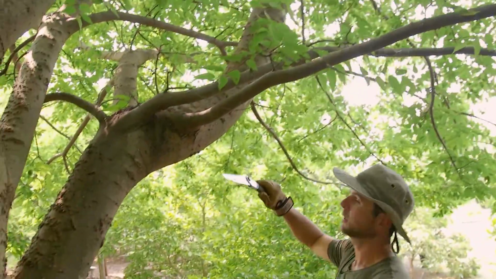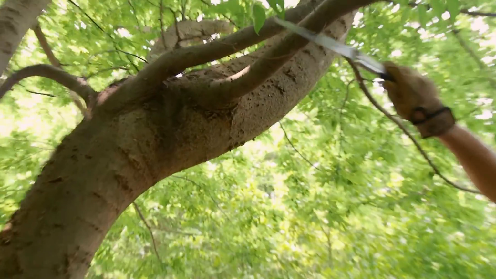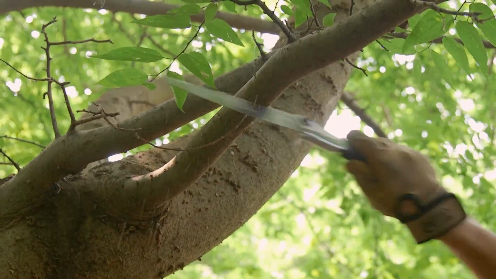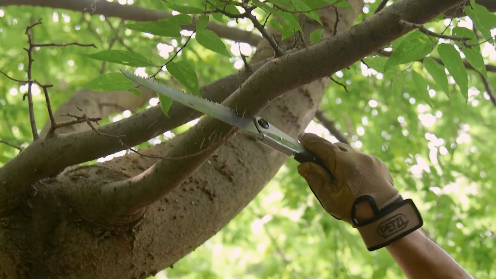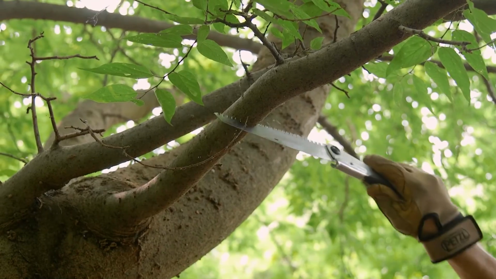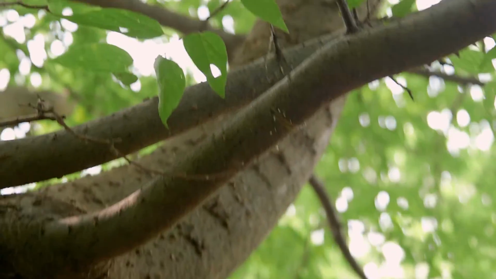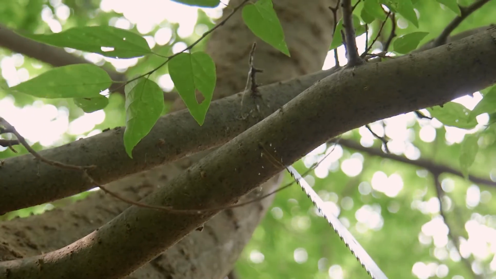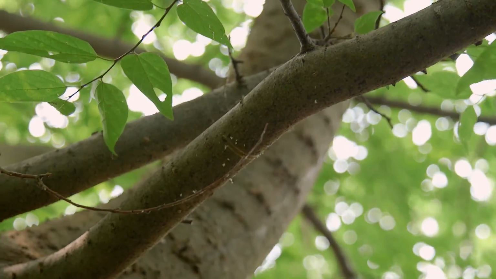So the first step I'm going to take in what I call the 3-cut method is to make an undercut. So you just cut a little ways into the bottom of the branch. Not so far that your saw gets pinched, but just enough to break through the cambium layer there and some of the tissue at the bottom of the tree.